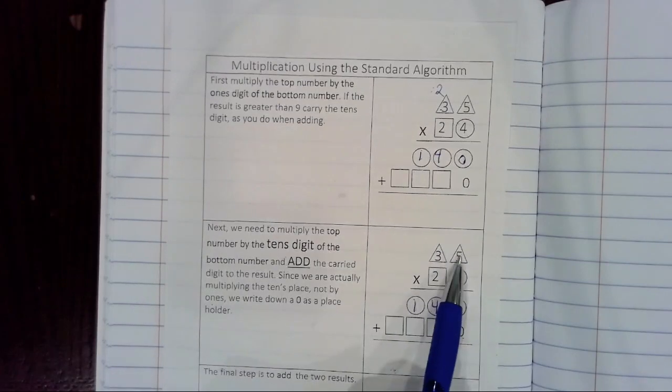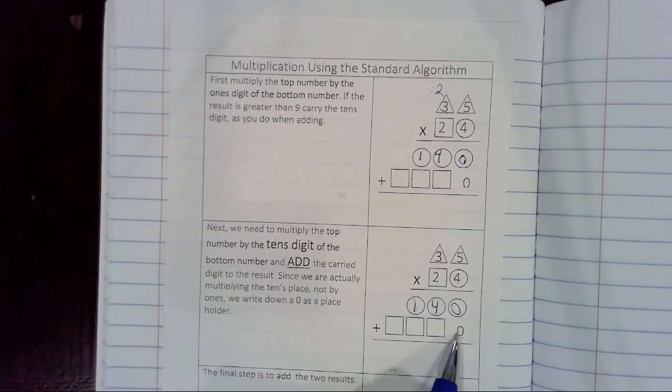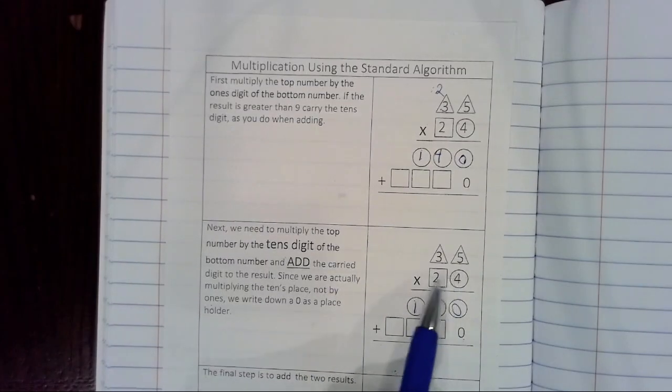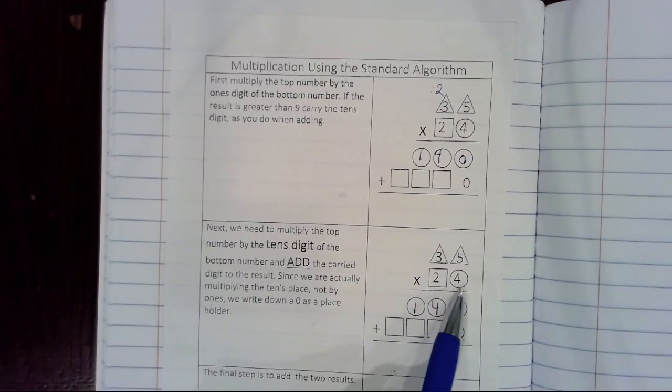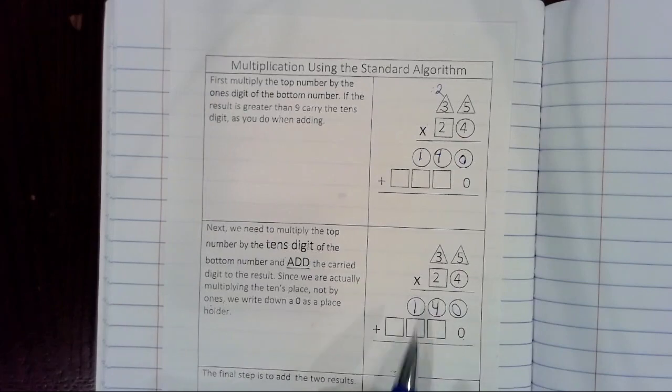It's really 20 times 5. And so when I do that, my answer has to go in the tens place, not in the ones place. So every time you scoot over to your tens place, or every time you scoot over to your square, you're going to put a placeholder.